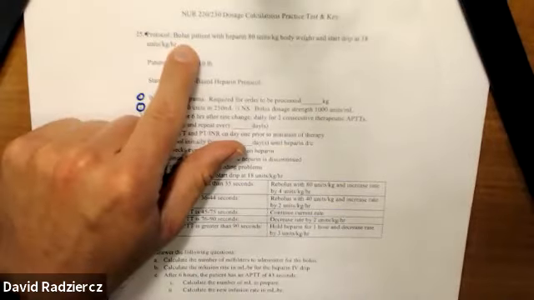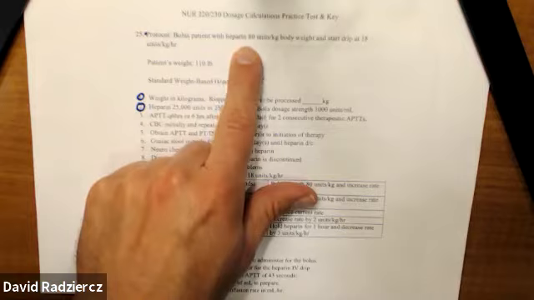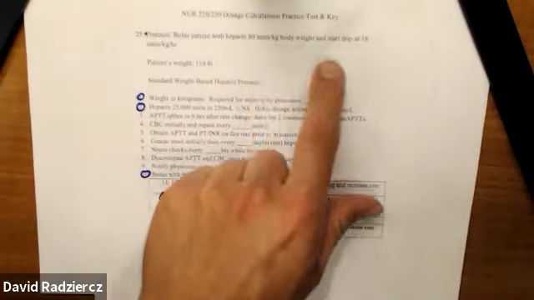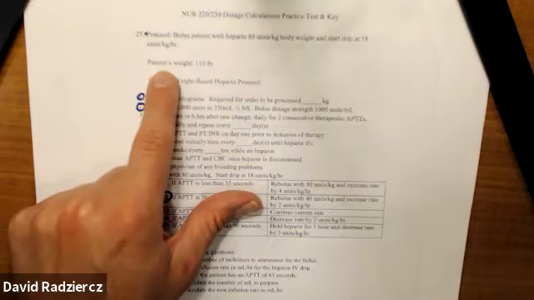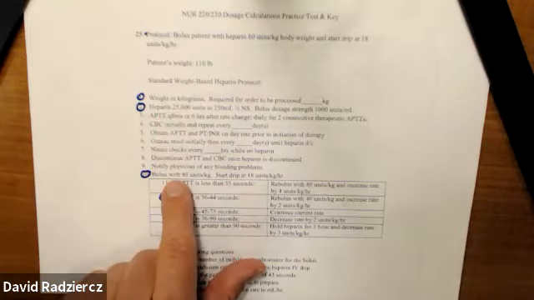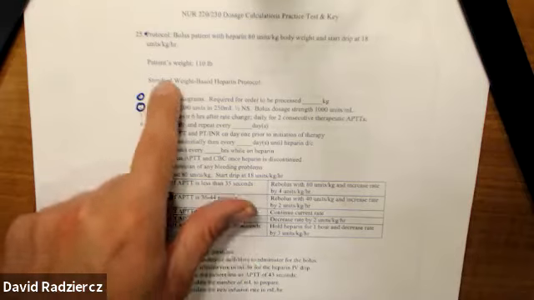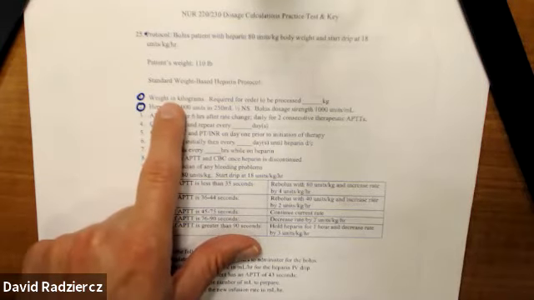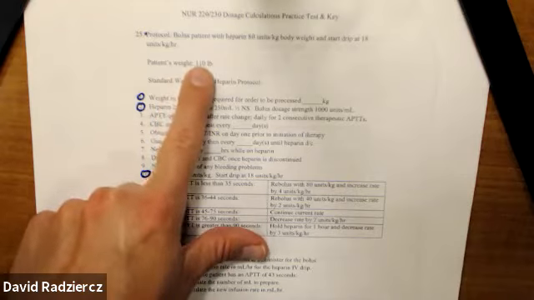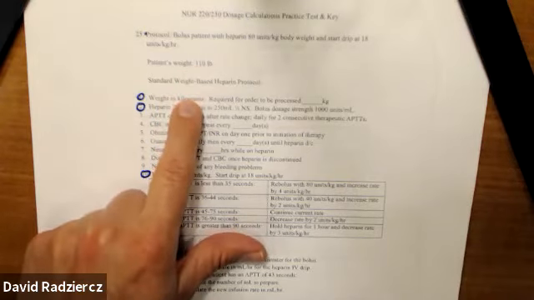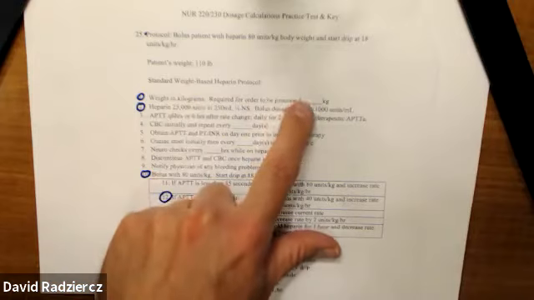The protocol is to bolus the patient with heparin 80 units per kilogram body weight, and then start a drip at 18 units per kilogram per hour. It tells us the patient's weight, and then it goes through a bunch of different steps. The first step is, what is the patient's weight in kilograms? It's in pounds here, so we need to convert pounds to kilograms by dividing by 2.2. If you want to, you can write that here.